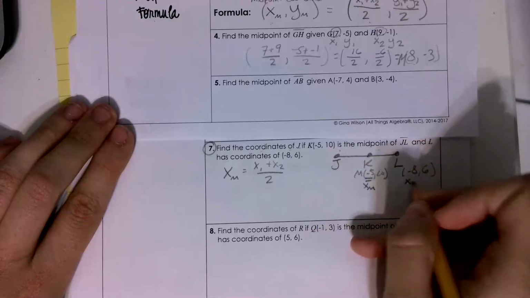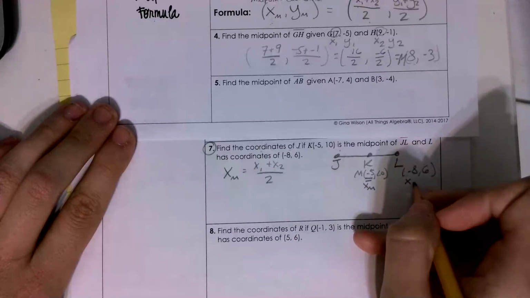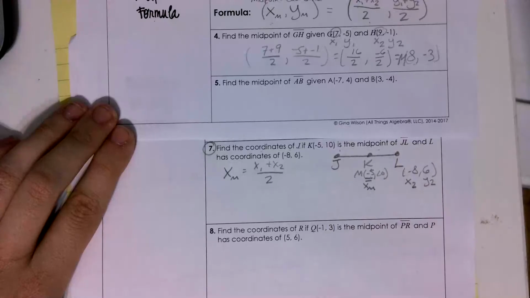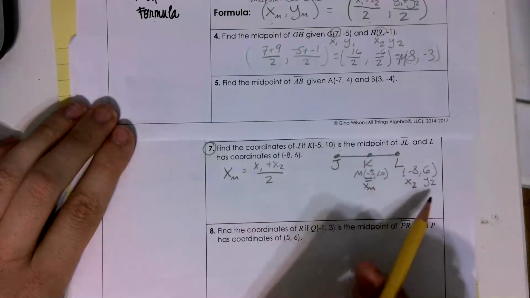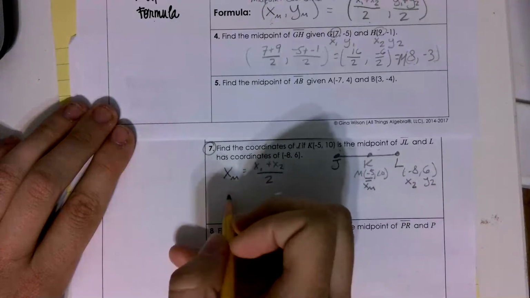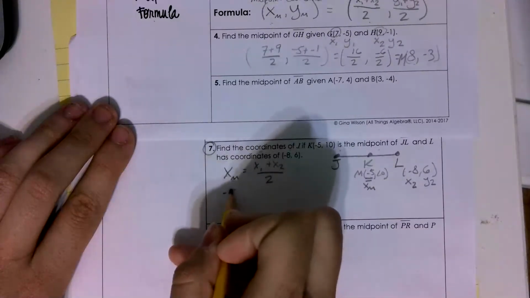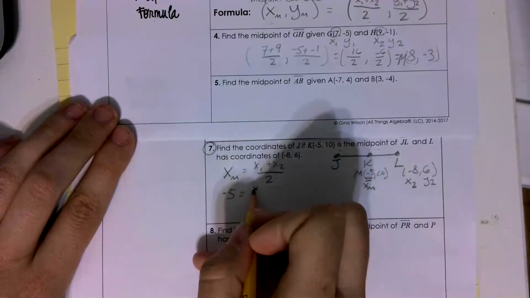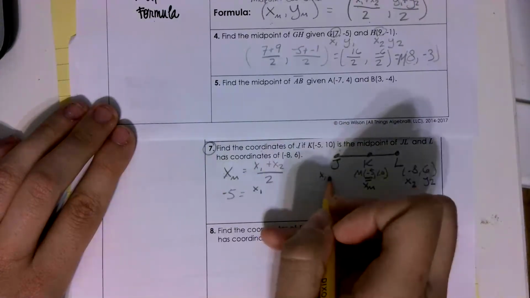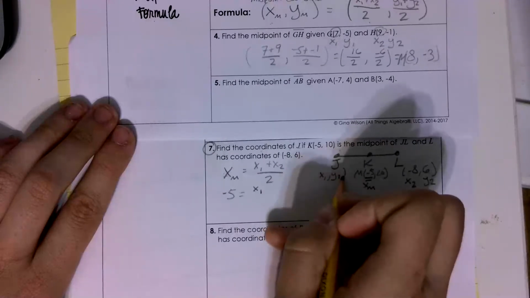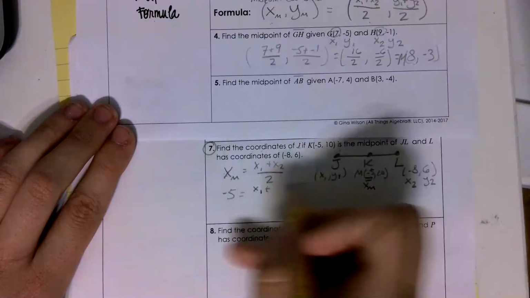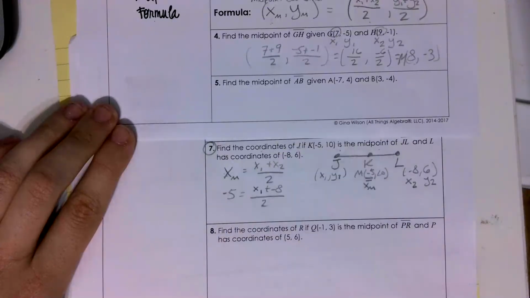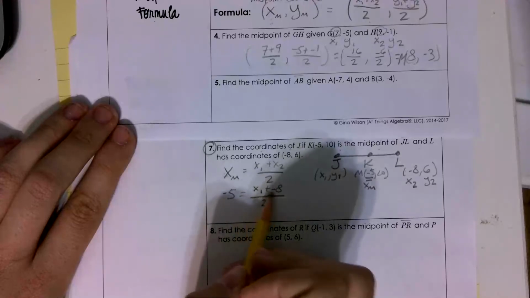Which means this can either be x1 or x2. I'm just going to call it x2, because 1, 2, which means our 6 is y2. So when I go to find the x-coordinate of this one, I know my xm is -5, so I'm going to plug that in for x sub m. And then I don't know the x-coordinate for J. I'm looking for it. And I know my x2 is -8. So we've got x1 plus -8 over 2. Another way of writing this could just be x1 minus 8. That would work as well, right?